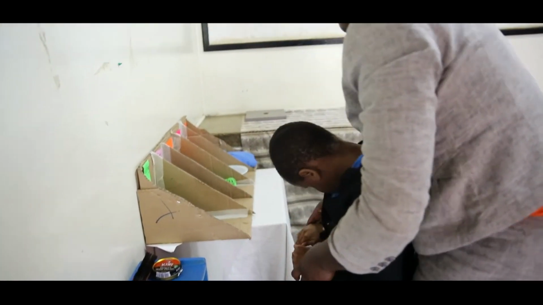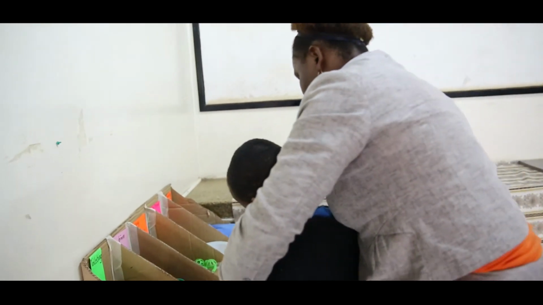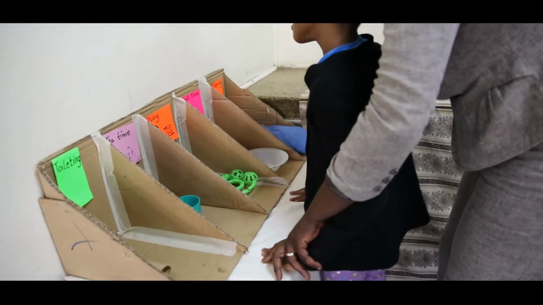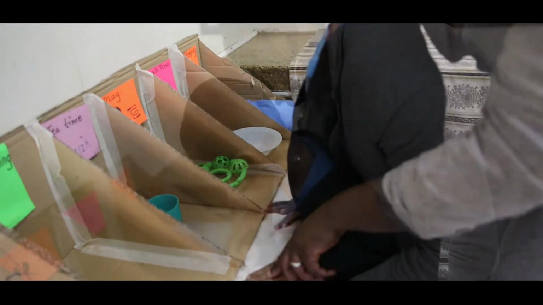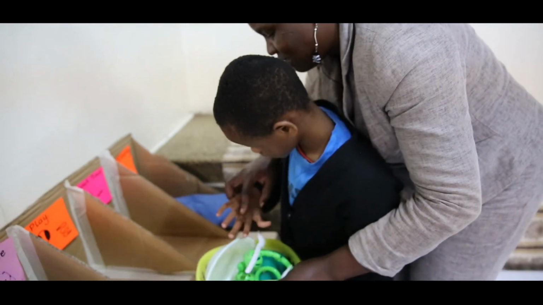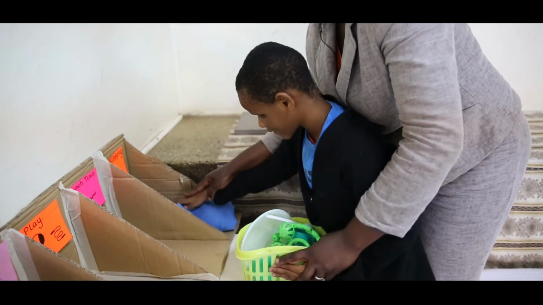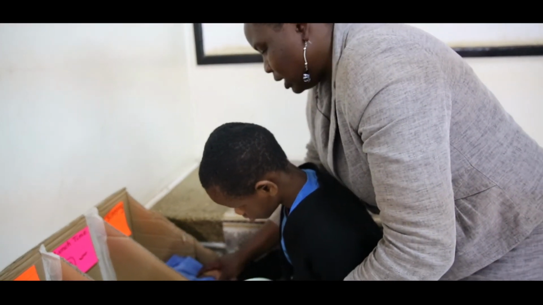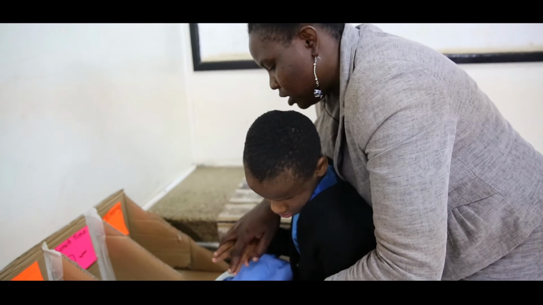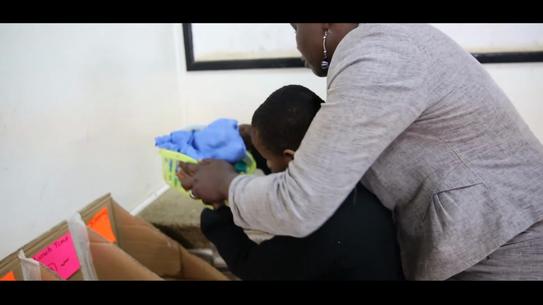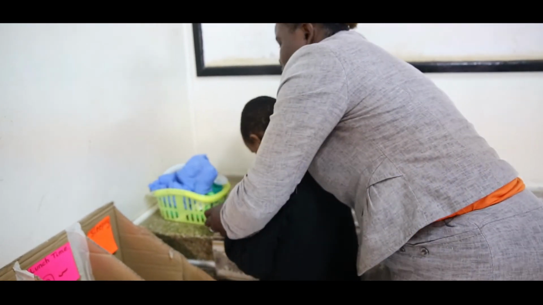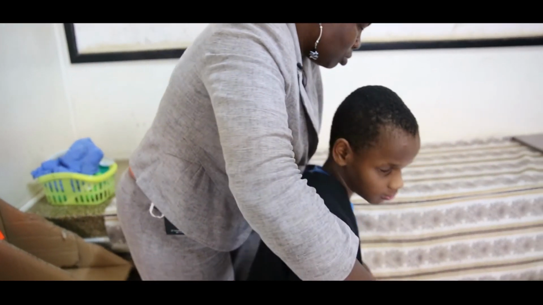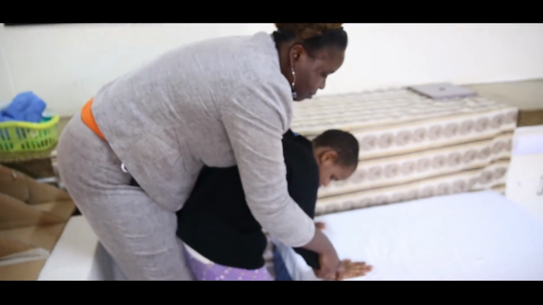Good girl. Now we are going back to the table that has your calendar box, okay? This is the table that has your calendar box. Now we are going to do our last activity, which is sleeping, okay? Then we put our finishing box there and we go to sleep in our bed. Utaenda kulala kwenye kitanda chako, sawa?